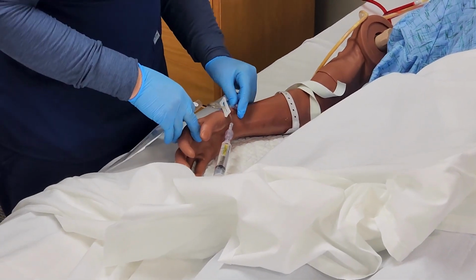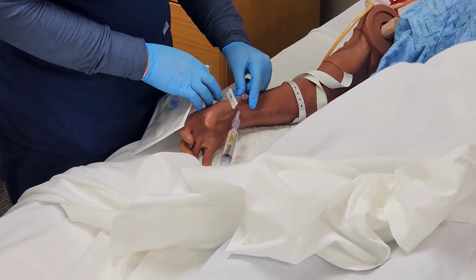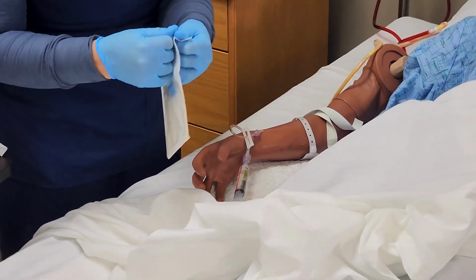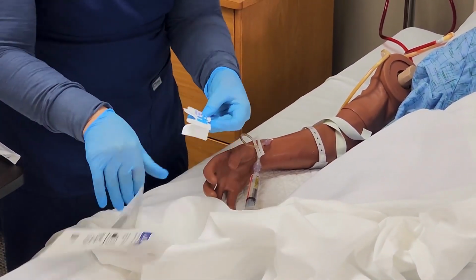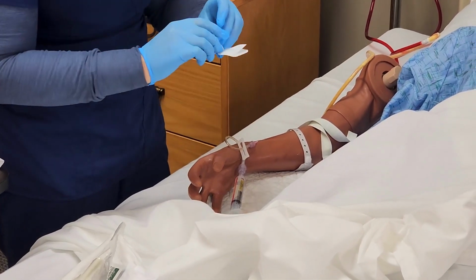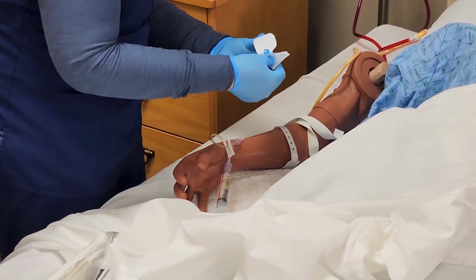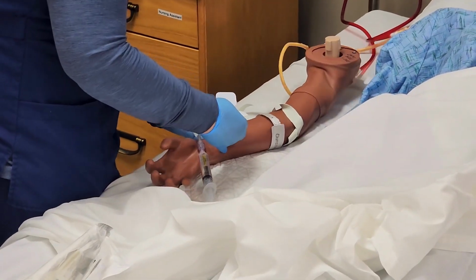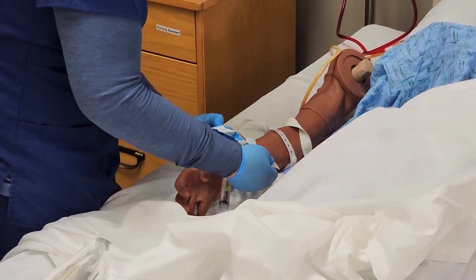And then remind the patient to hold still. And then you're going to go ahead and open up your securement device. There's different types of securement devices, but this is a stat lock.